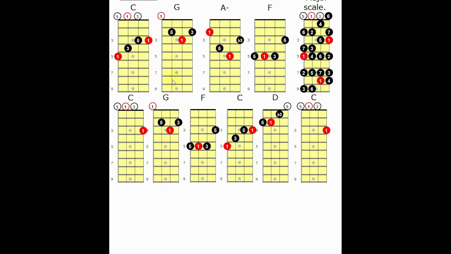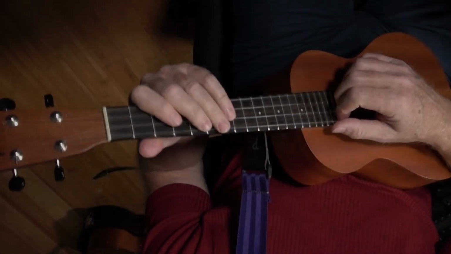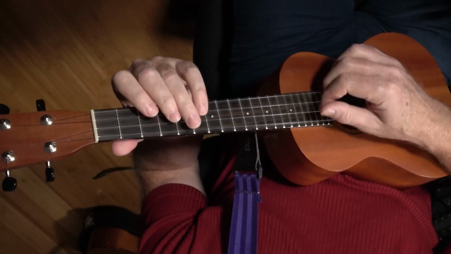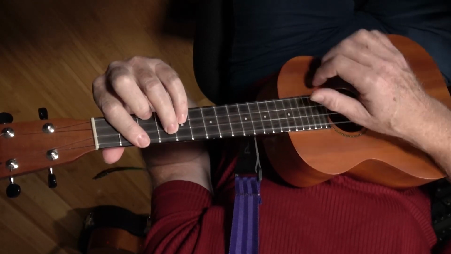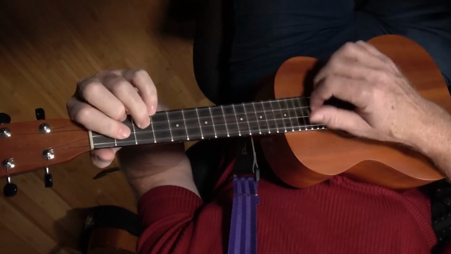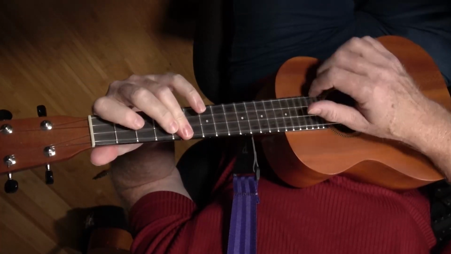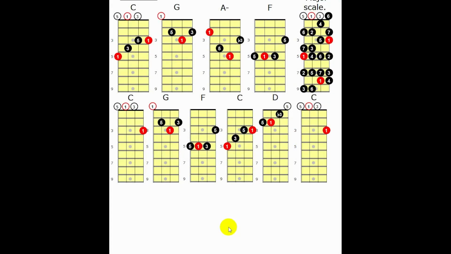So I'm going to play the intro. This is the intro. These are the intro chords right here, okay? So let me just play that for you, and here we go, 3, 4. Okay, so that's the whole intro.